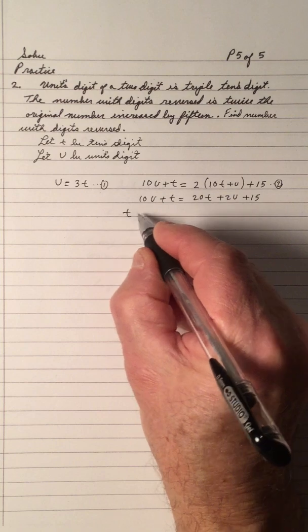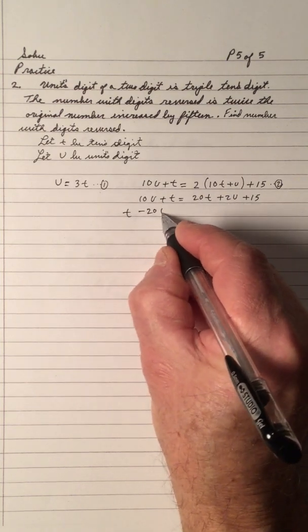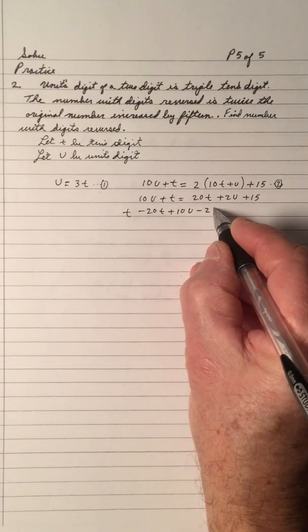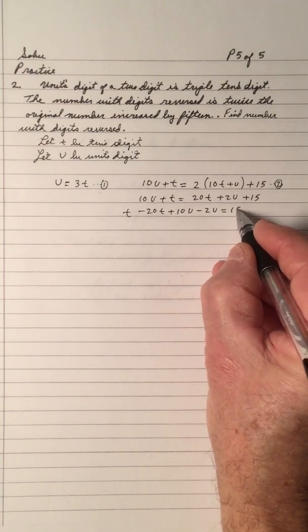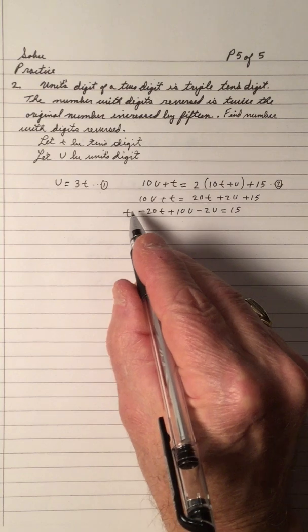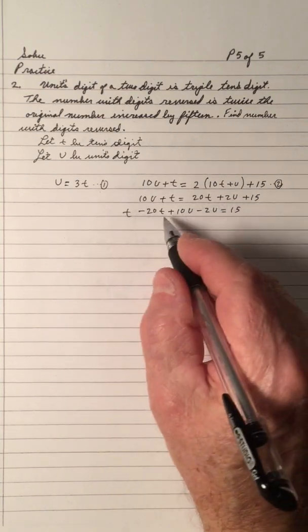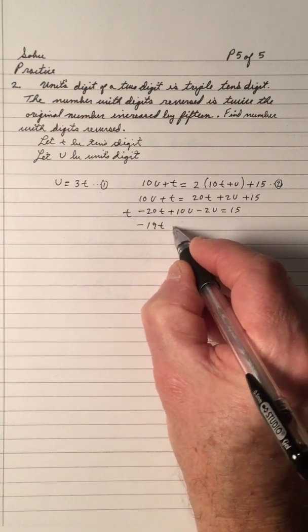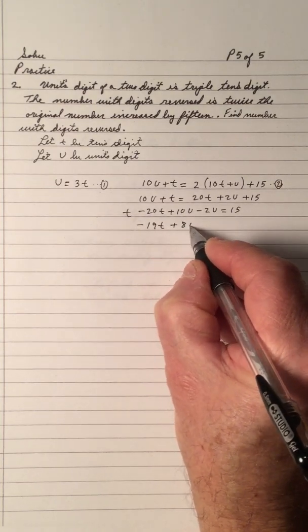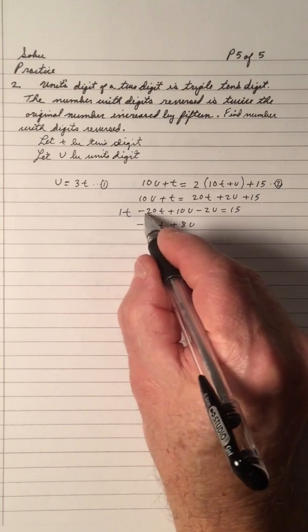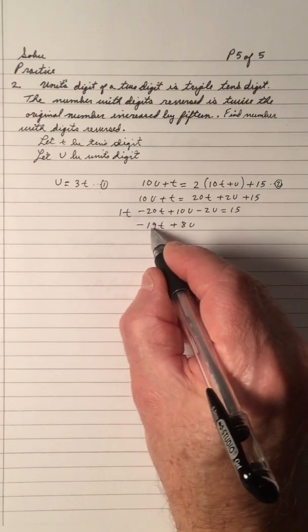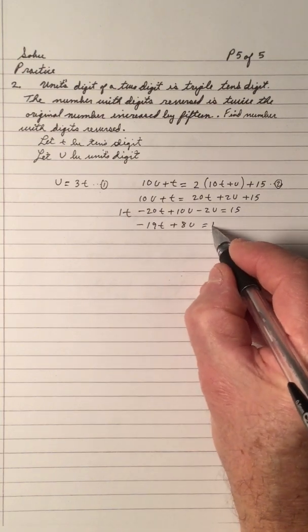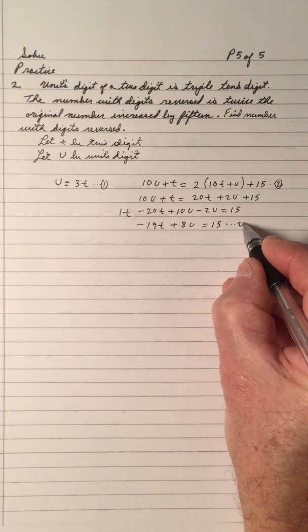So we get t minus 20t plus 10u minus 2u equals 15. So I move all the variables over to the left and put t first and then the u second. So negative 19t plus 8u. So that's 1 subtract 20 is negative 19, 10 subtract 2 is 8, equals 15. So this is the new equation, number 2.